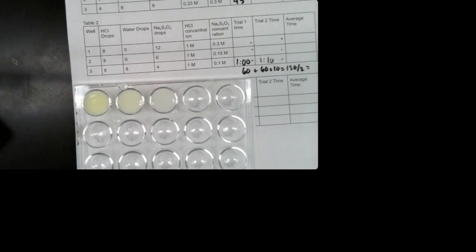So what we're going to do is say this is 60 seconds. This is 60 seconds plus 10 seconds. And we'll add all of those together, and that'll be 130. And then we'll divide by 2. That will give us 65.